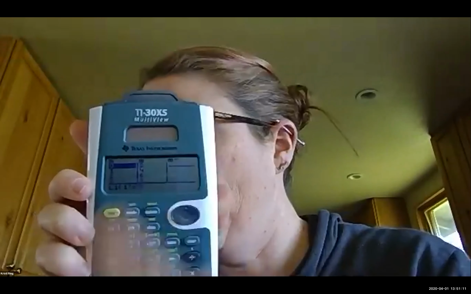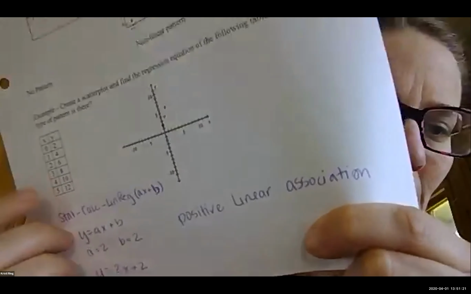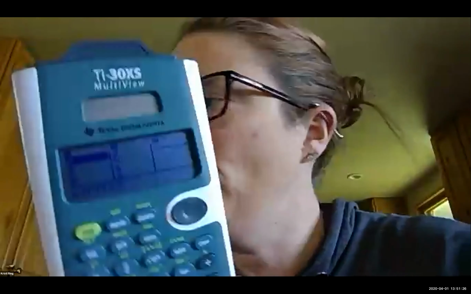So I have, using this same example that we just did, I'm just typing that into my calculator. So I have that in. And if you have a graphing calculator, you already know how to type the list in. Okay, so now that I've done that, I'm going to do the same thing that we've been doing.